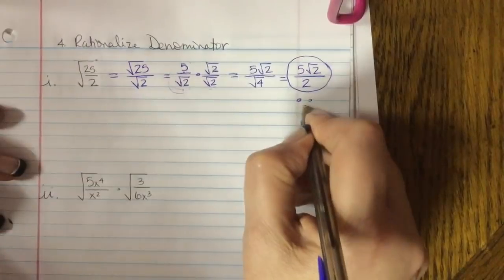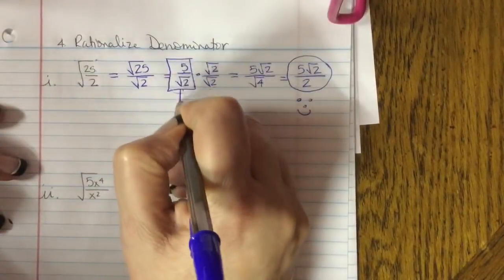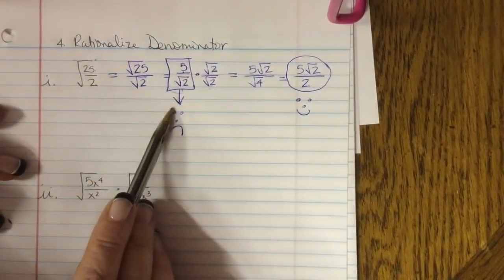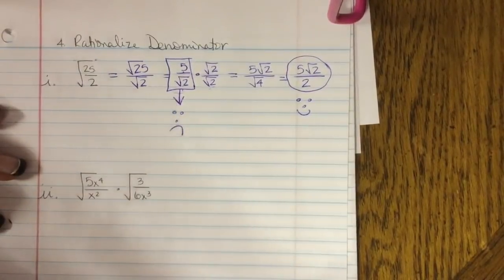So this is good. This is rationalizing the denominator. This is bad. I cannot leave it like that. You cannot leave a radical in the denominator. Good, rationalize. Bad, have a radical in the denominator.